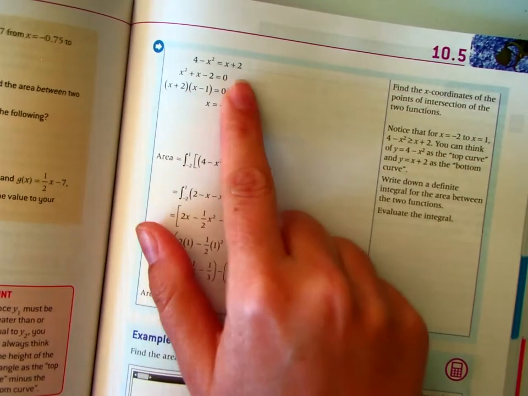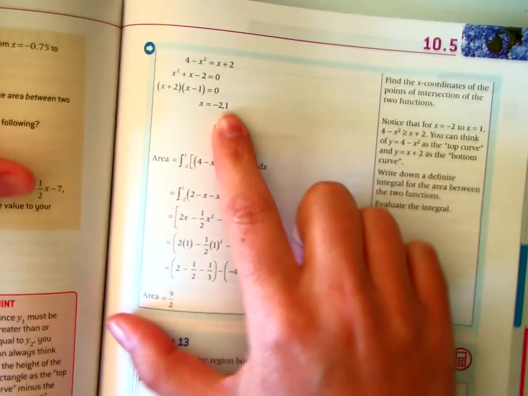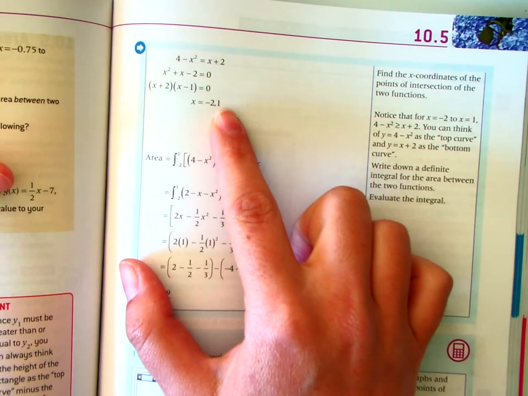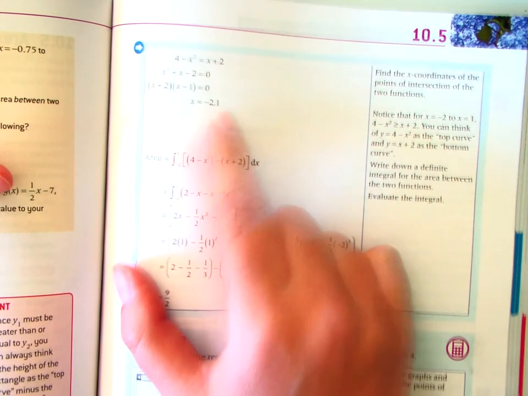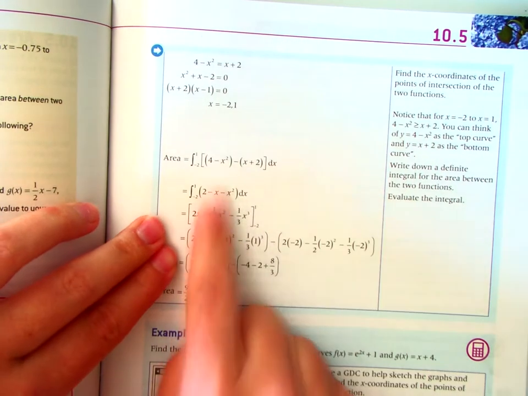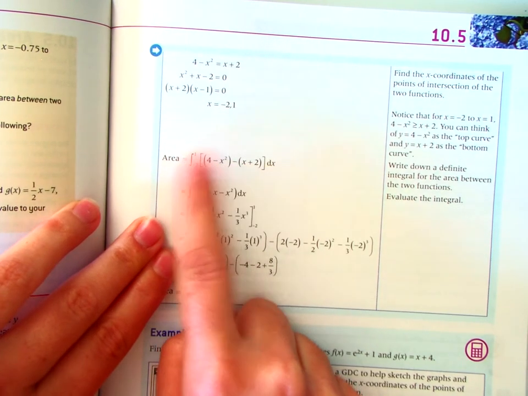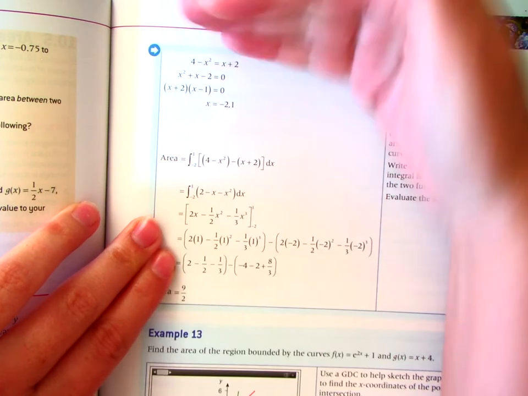So they set them equal to each other and they solve the equation, so they get the two x values of where these two functions are meeting each other. Those are going to be your boundaries for your definite integral. The order that they wrote these equations in is important. You need to know which one is the top and which one is the bottom.